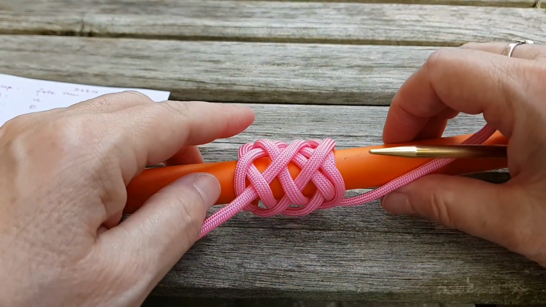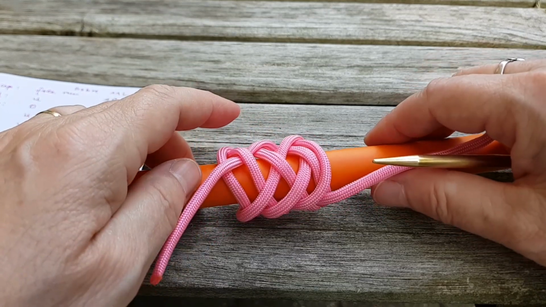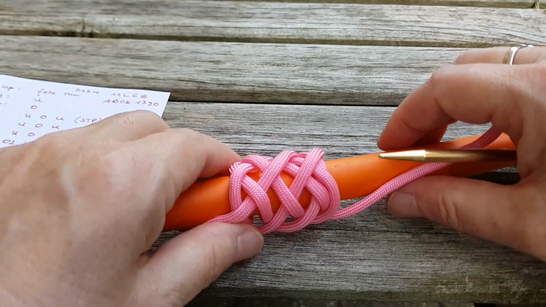So as you can see, it does not look disorderly at all. It already looks kind of nice.